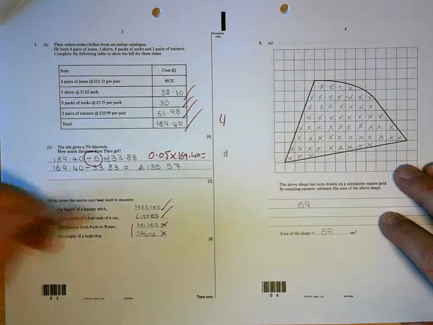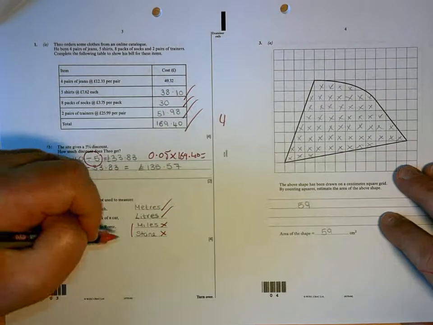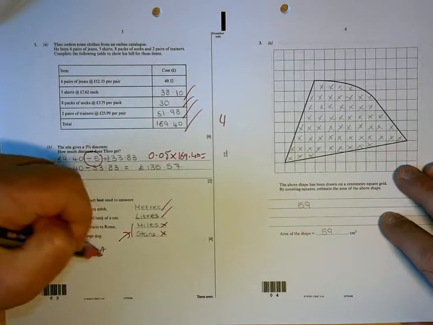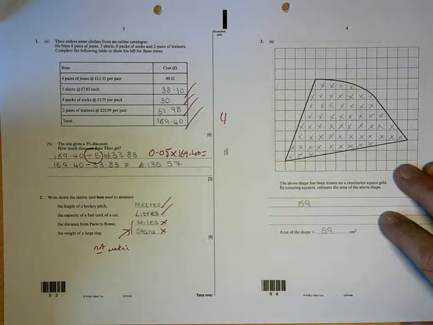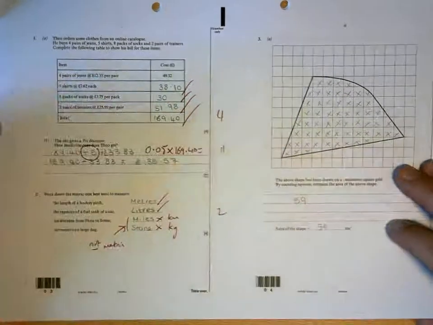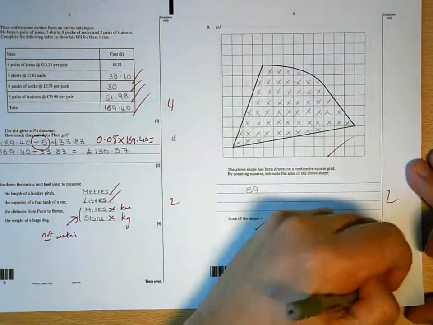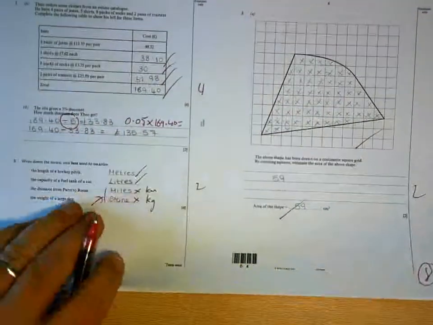These two aren't metric, they're imperial. Metric that you're looking for there is kilometers and kilograms. 59 is good, so 8 for that first page.